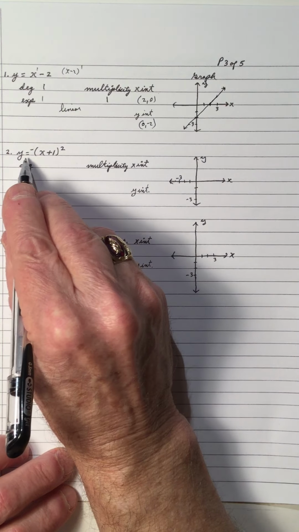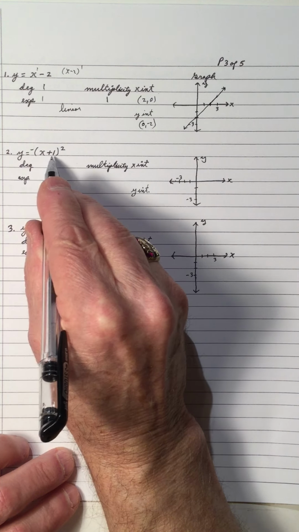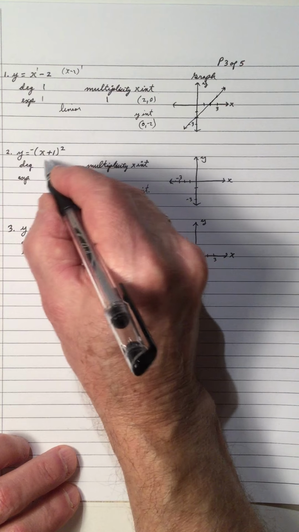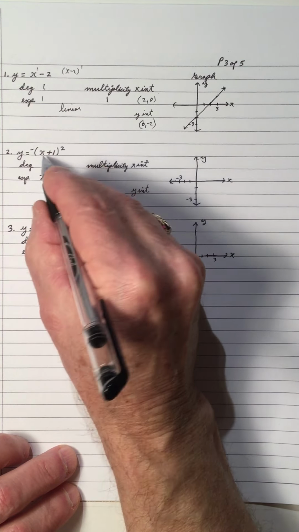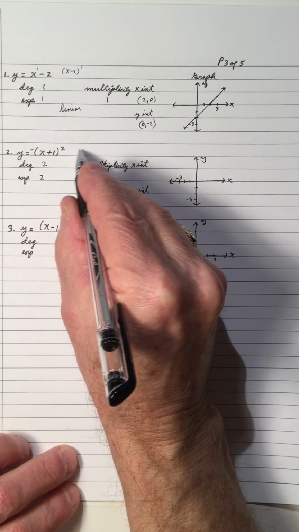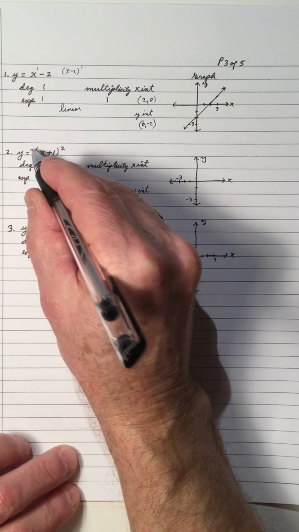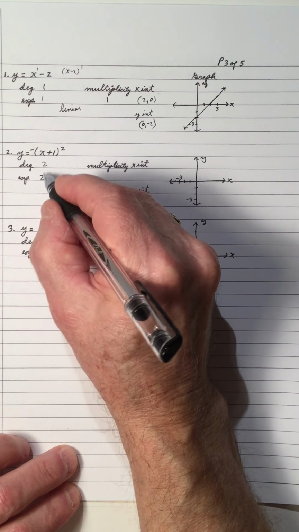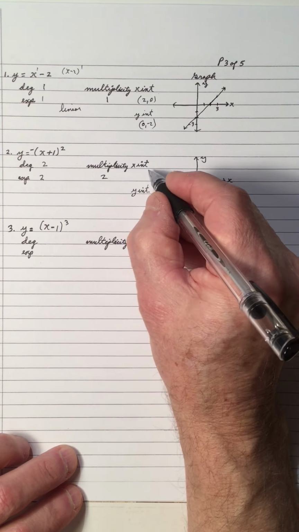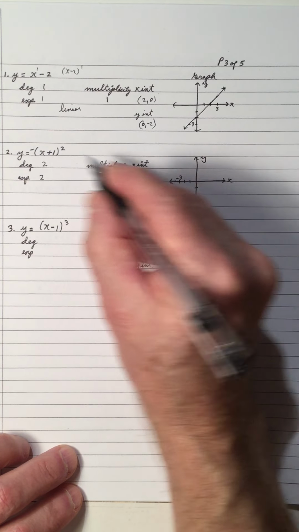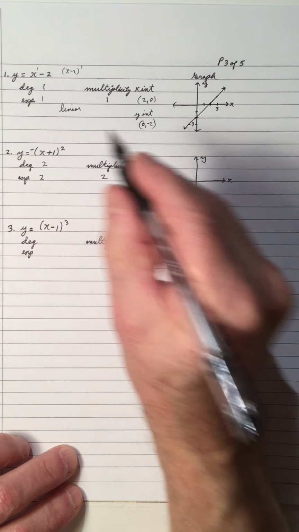Now, what about if we have y equals the negative of x plus 1, all squared? The degree is 2. The exponent is 2. If you took this polynomial and did the FOIL on it, the leading term would be an x squared, with a negative in front, but it's just x squared. So the degree is 2. The exponent is 2. The multiplicity is 2. And the x-intercept, when you let x equal negative 1, y becomes 0.